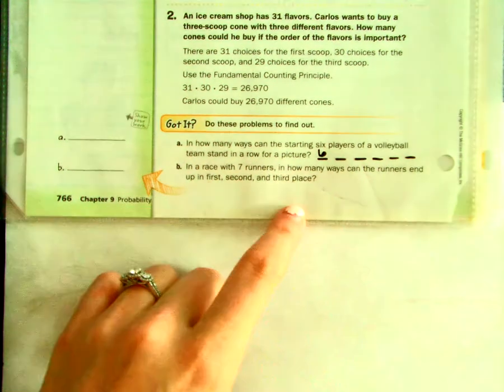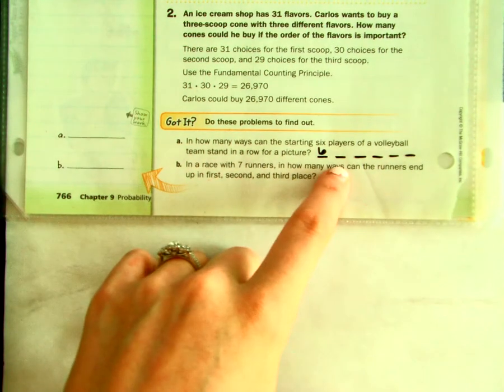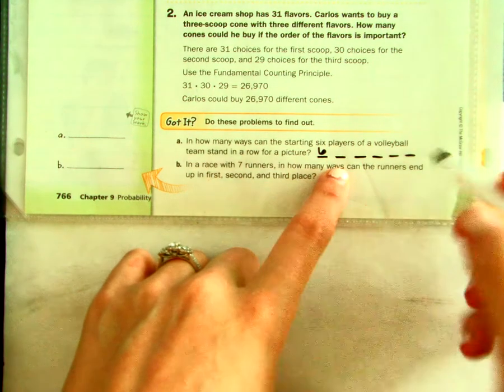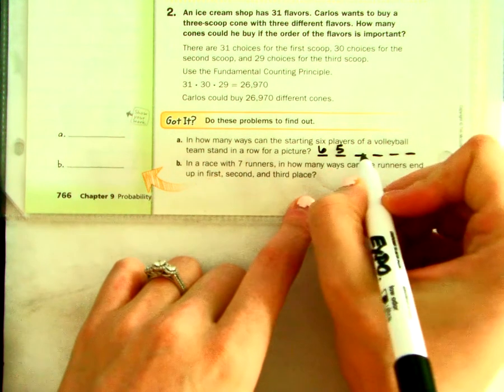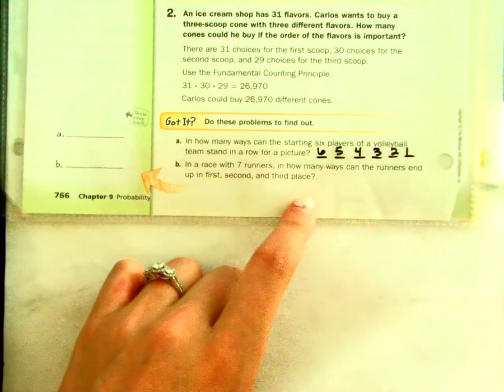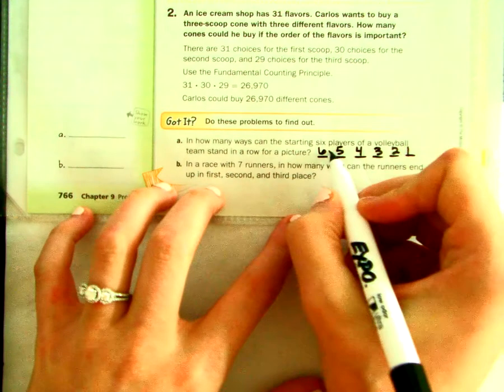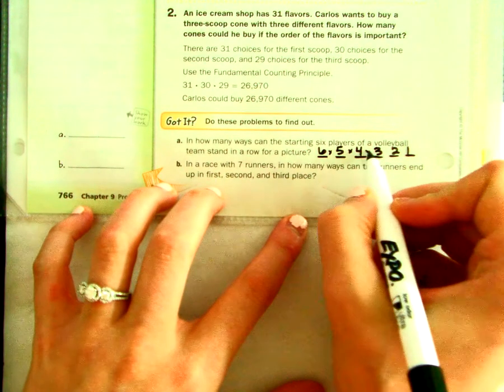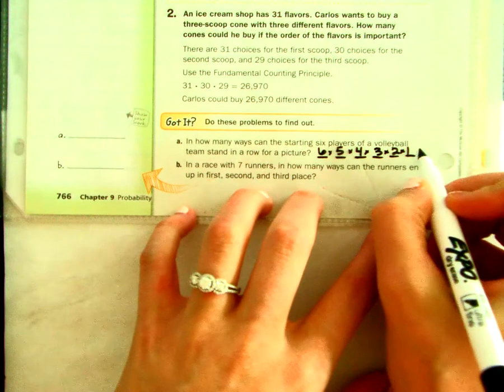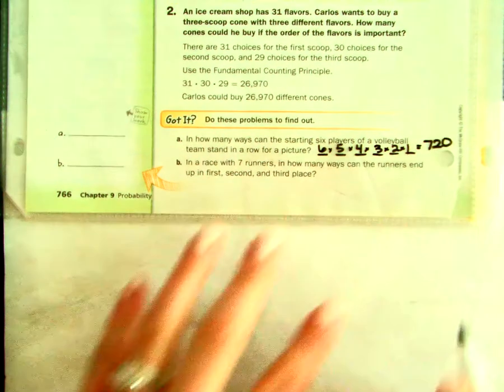Okay? And then how many people are left for the second position? Now, if you're standing in the first spot, you can't really stand in the second. So now we're down to 5. And so forth. Then 4, then 3, then 2, then 1. And just like the fundamental counting principle, we multiplied our possibilities together, we're going to do the same thing here. So we take 6 times 5 times 4 times 3 times 2 times 1. And when we multiply all those together, we get 720. So there are 720 different ways that we could rearrange 6 volleyball players.